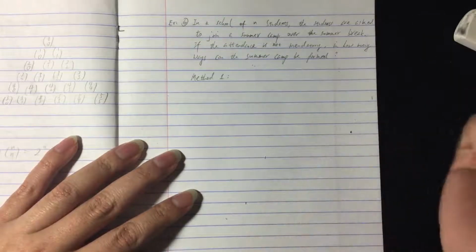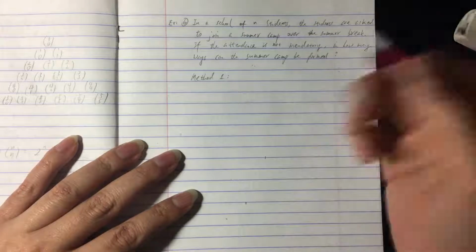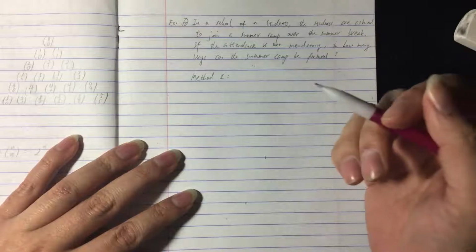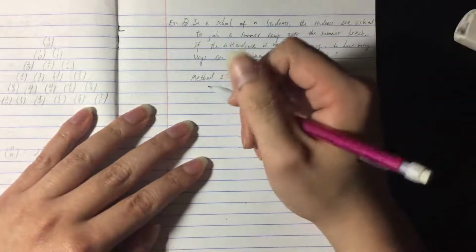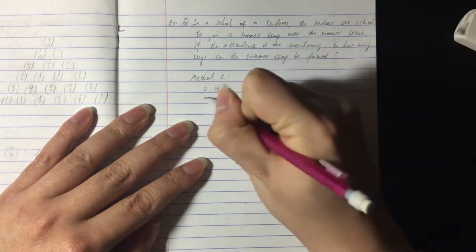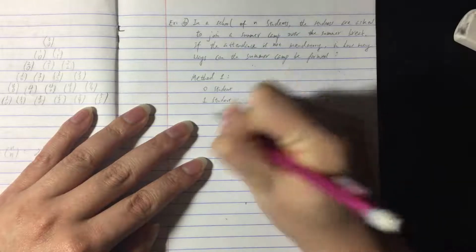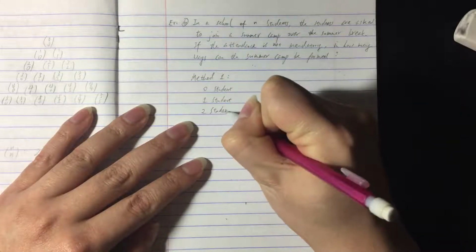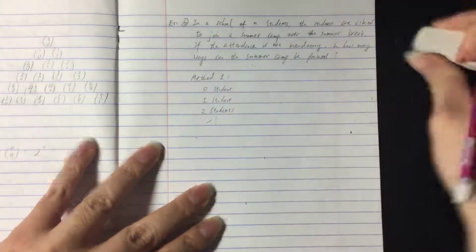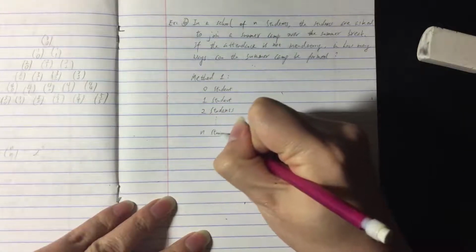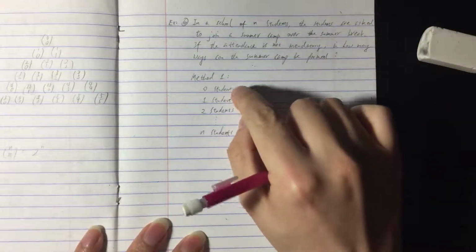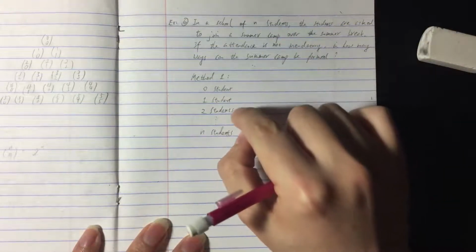So the summer camp may have 0 students, 1 student, 2 students, at most n students. So there are these cases: the summer camp may have 0 students, 1 student, 2 students, up to n students.